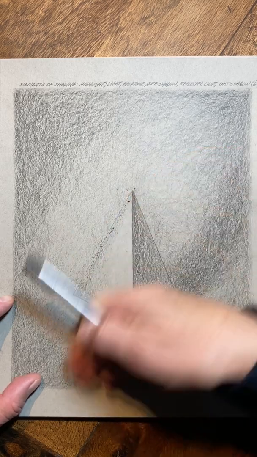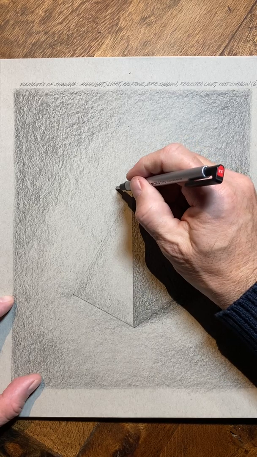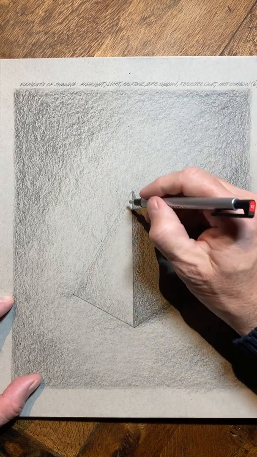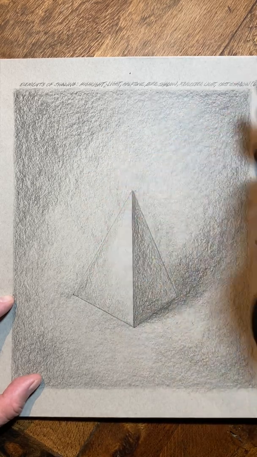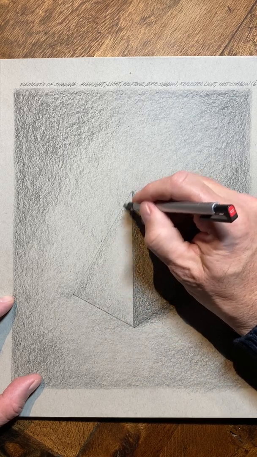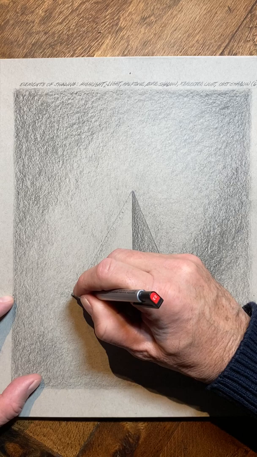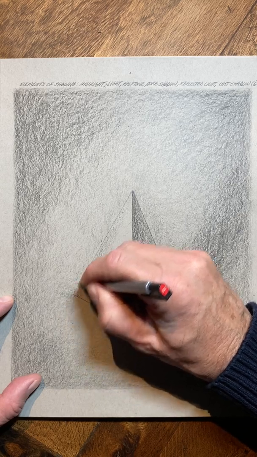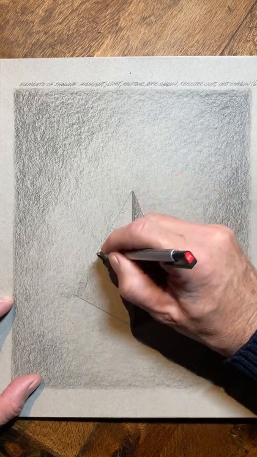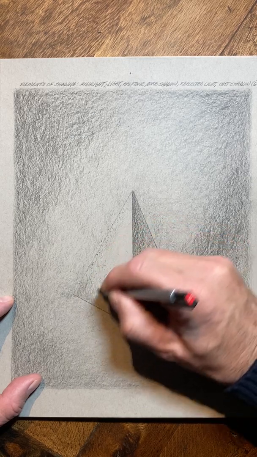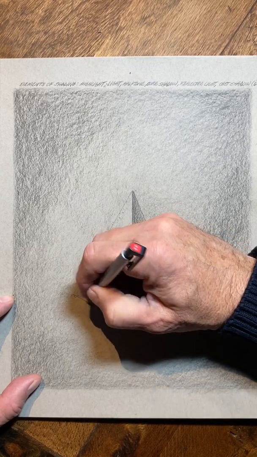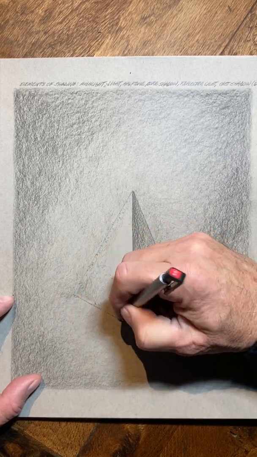Don't usually like to erase too often, but sometimes, especially when you're trying to clean up a little area, it's really nice to just have this small little eraser to clean a real fine little line. And I'd like to make this just a little softer.